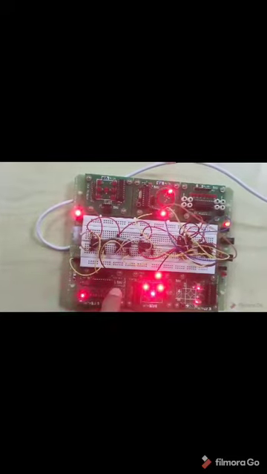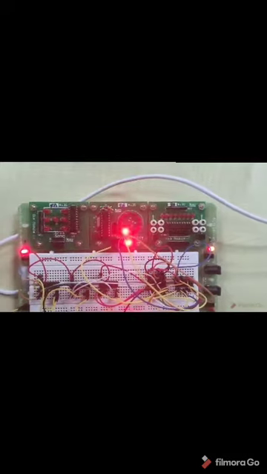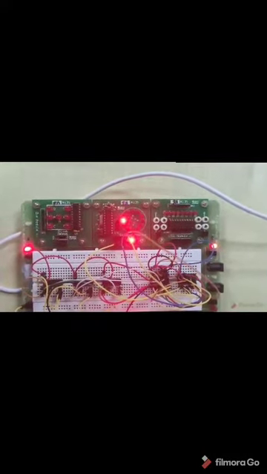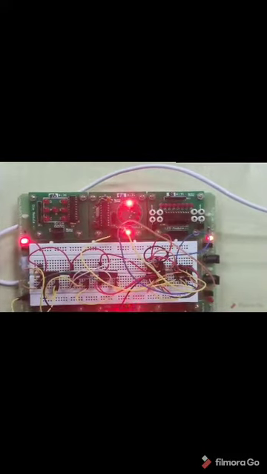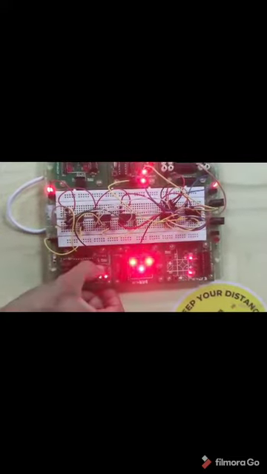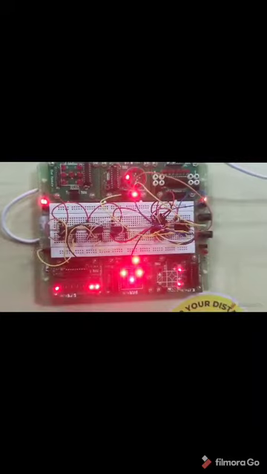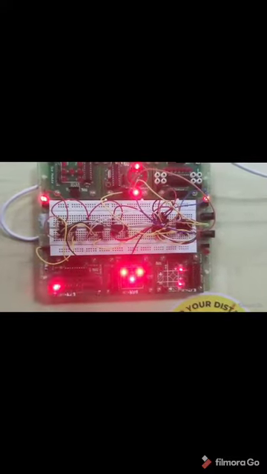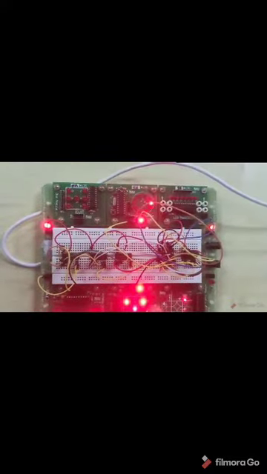Now for when our input for the clock module is 1, we are getting a sequence working in the clockwise direction. Let's see it again.